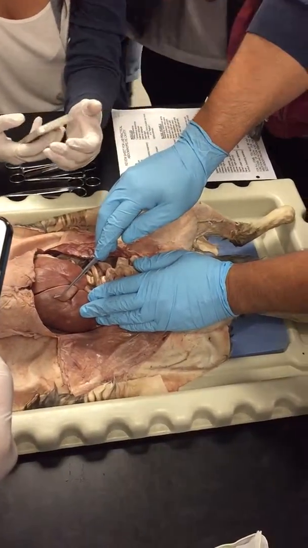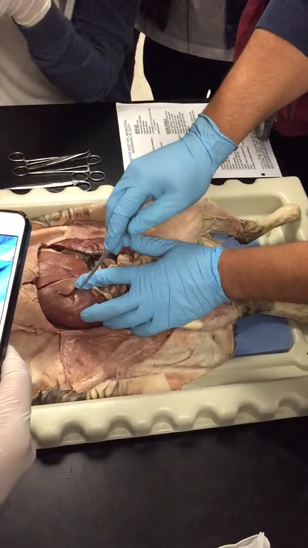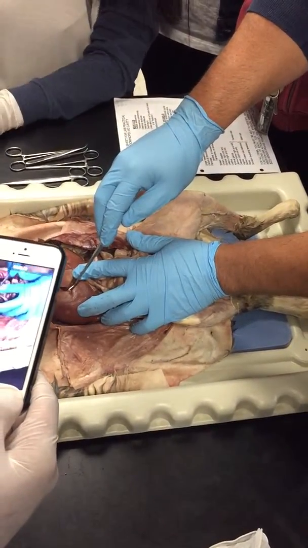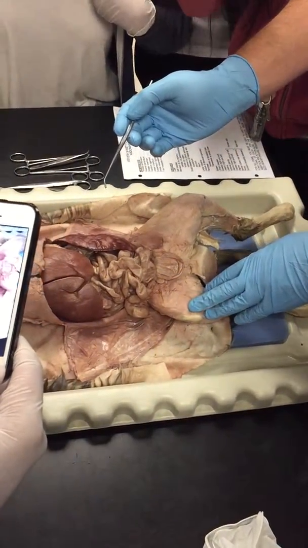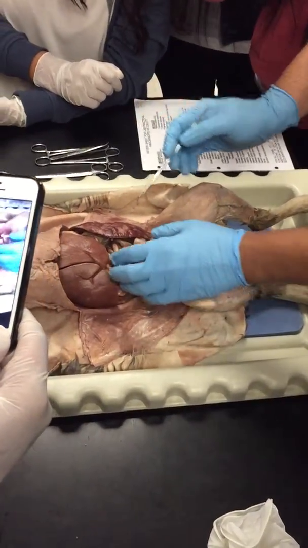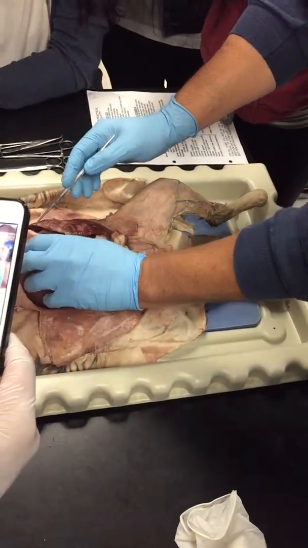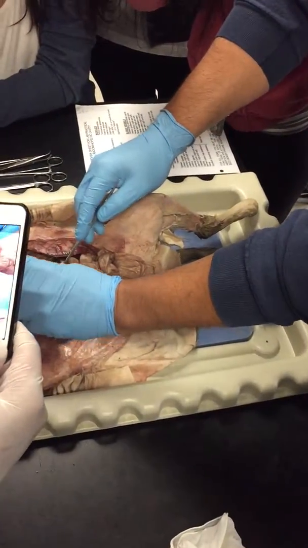This big, gigantic organ right here. Liver. What's this little bag called? Gallbladder. Okay. Remember, you guys do have to know functions. And this organ right here? Stomach. That is the stomach.